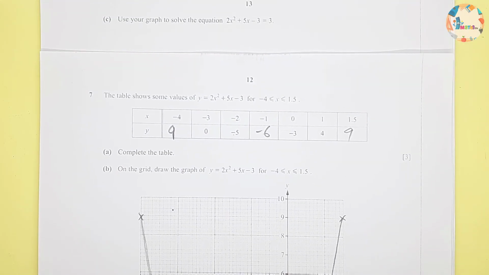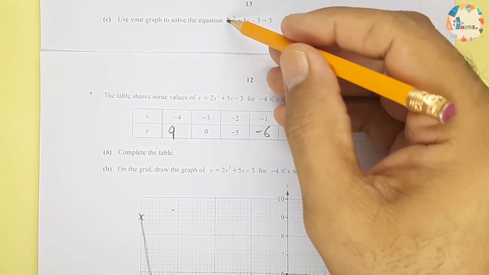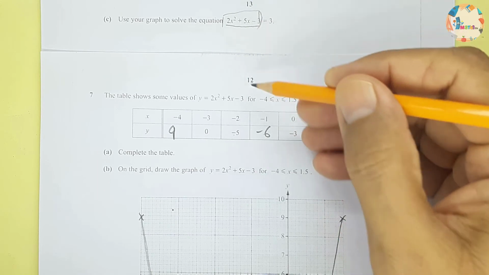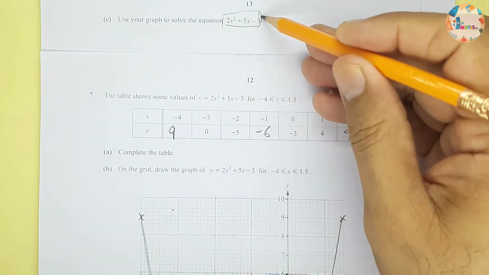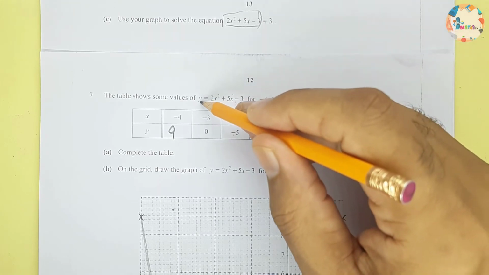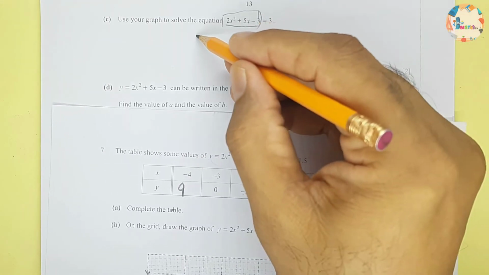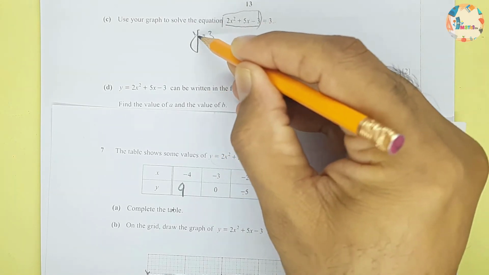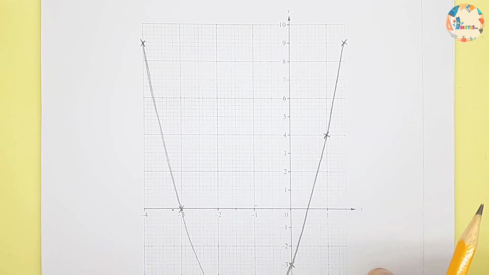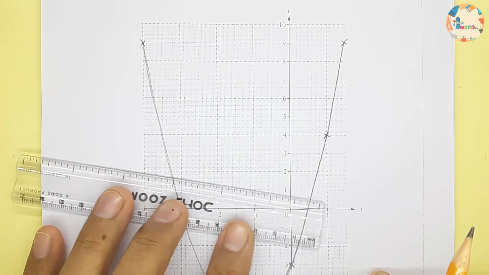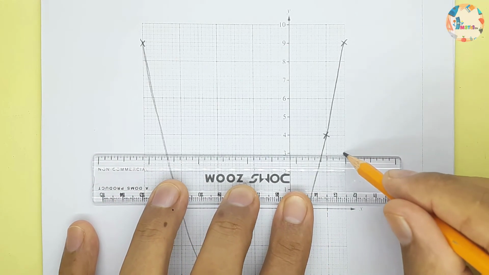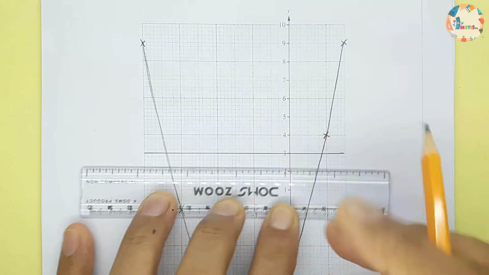Then C part, use your graph to solve the equation. If you check this part, 2x squared plus 5x minus 3, if you compare with this, this is the same, is equal to 3. So we can write y is equal to 3. So our equation will become y is equal to 3. Now y is equal to 3 line we will draw over here, and this is the line y is equal to 3.